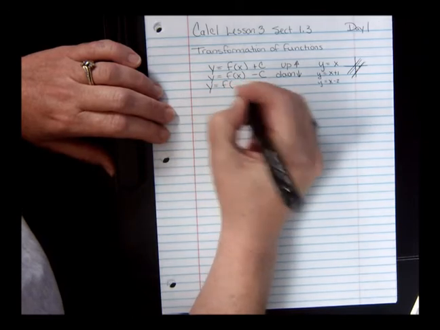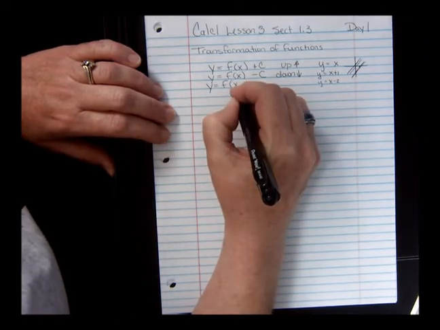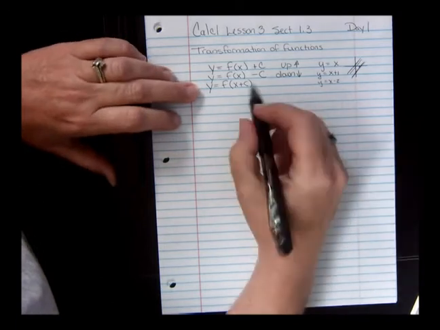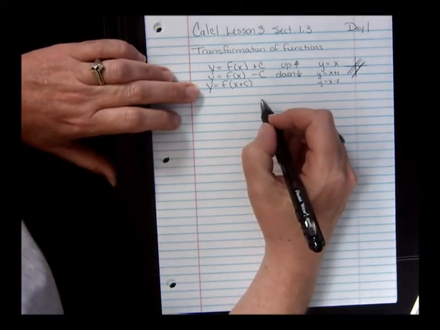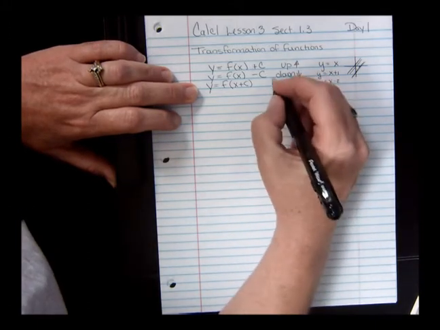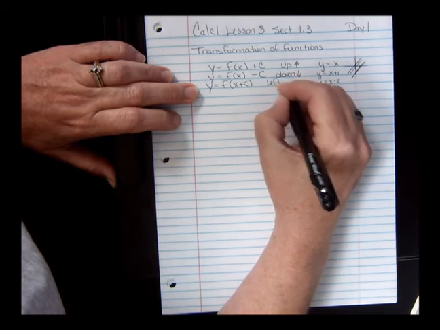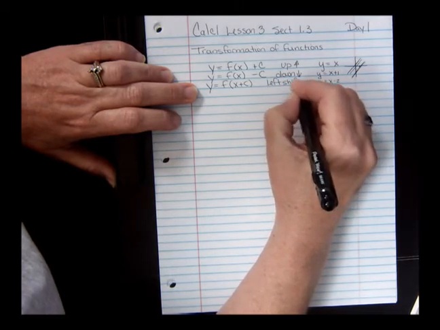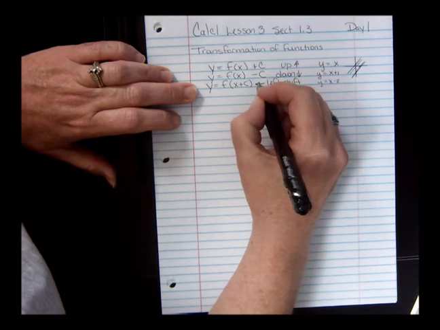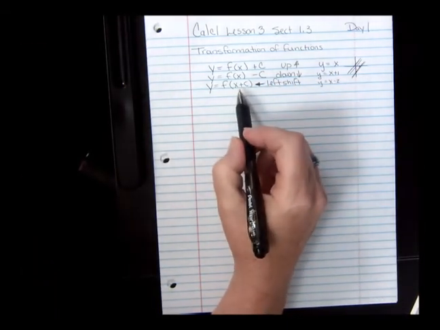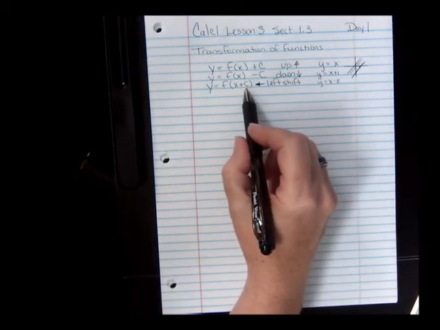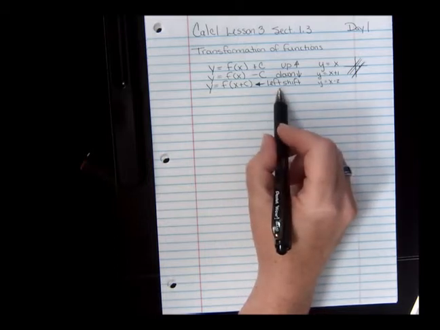If I take my c value and I add it to my x, instead of adding it to the y, what happens there is I am shifting it to the left. So it's actually going to go this direction. Now this is the one that people often get mixed up on, because they think adding c, you should maybe be going to the right. But that's not the case. You're adding the value to the x value, which causes a left shift.